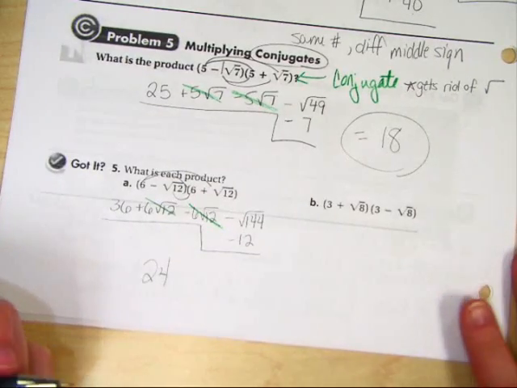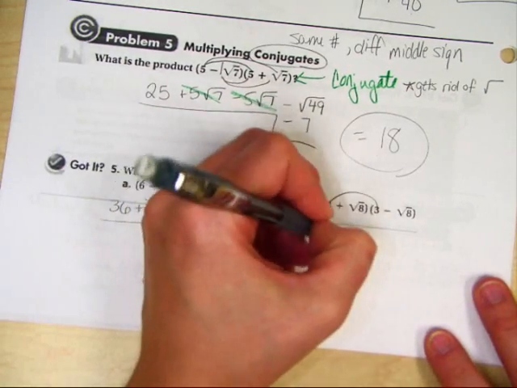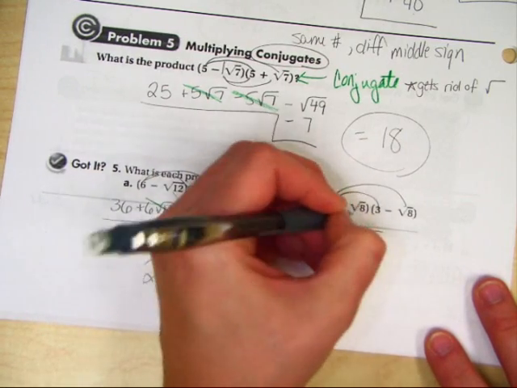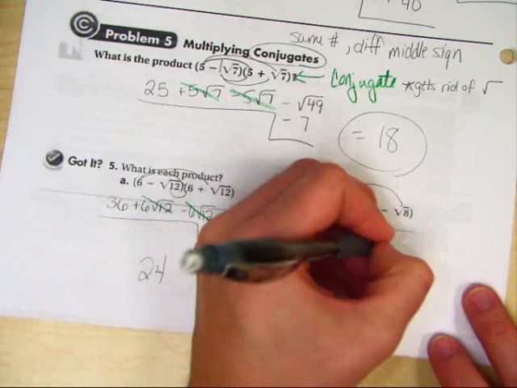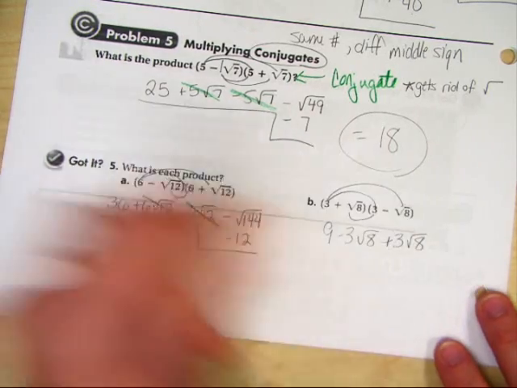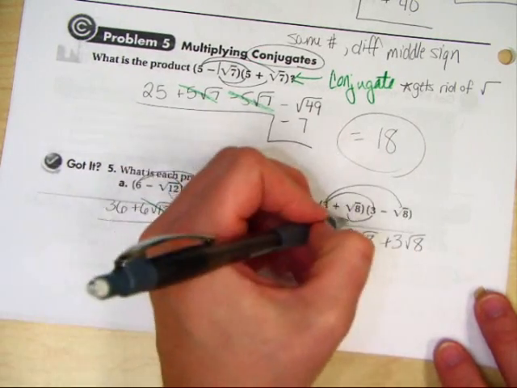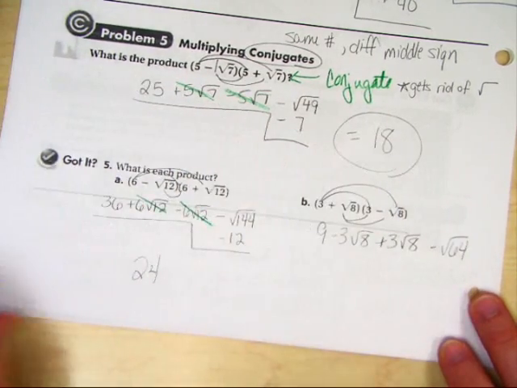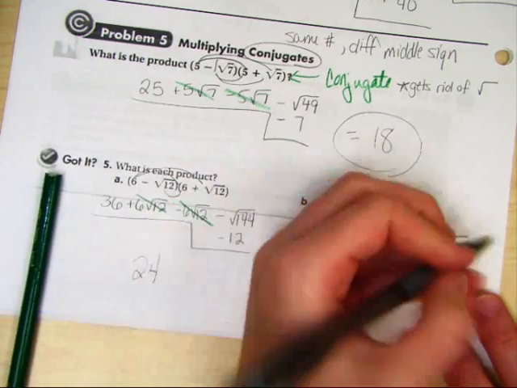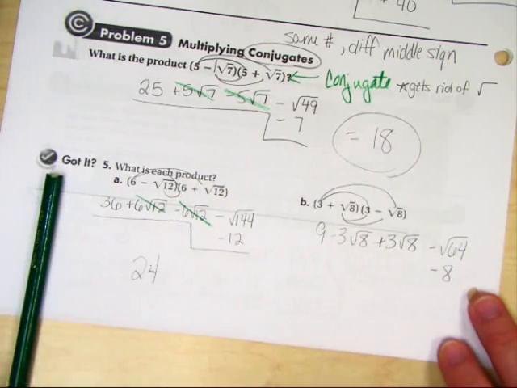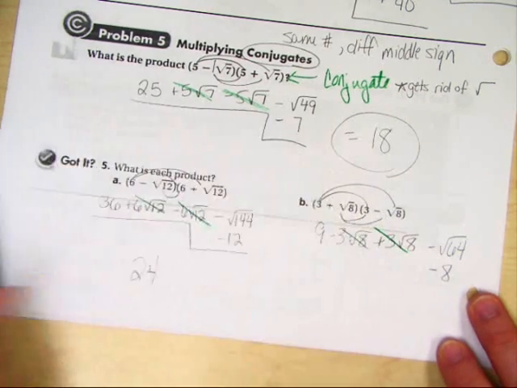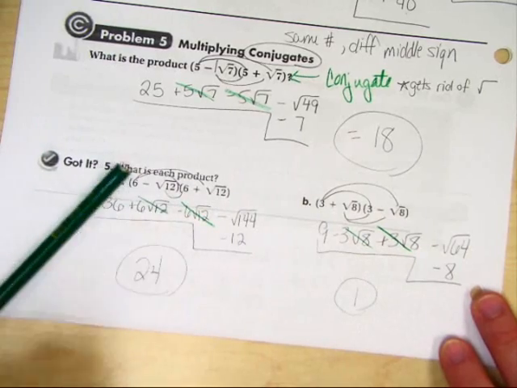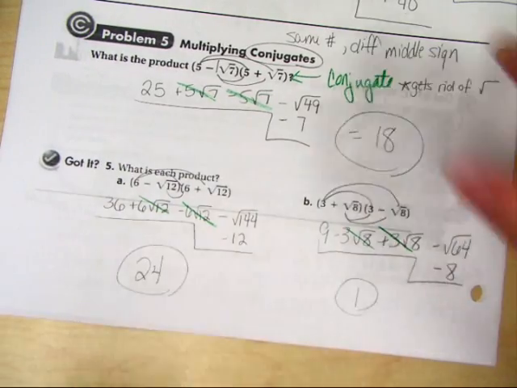Let's try this conjugate thing one more time. 3 times 3 is 9. 3 times negative square root of 8 is negative 3 square roots of 8. Square root of 8 times 3 is plus 3 square roots of 8. Notice how you just put the number in the front. And last, square root of 8 times the square root of 8, this is minus the square root of 64. Which you know, minus square root of 64 is really just minus 8. Look what happens to the middle terms. So you get 9 minus 8 is 1. Again, the conjugate helps you to remove the square root.